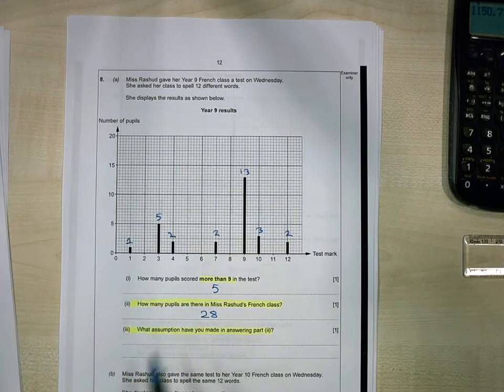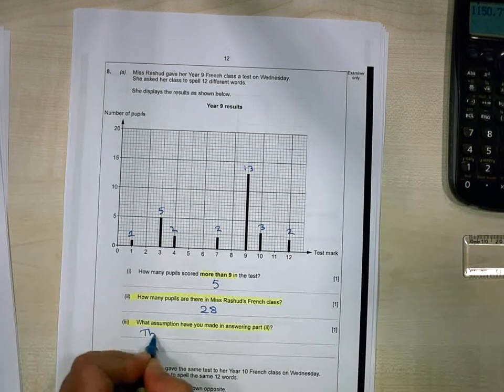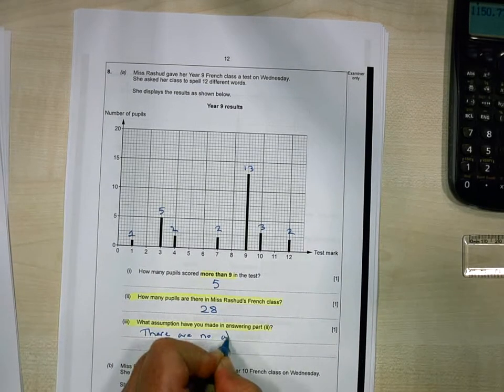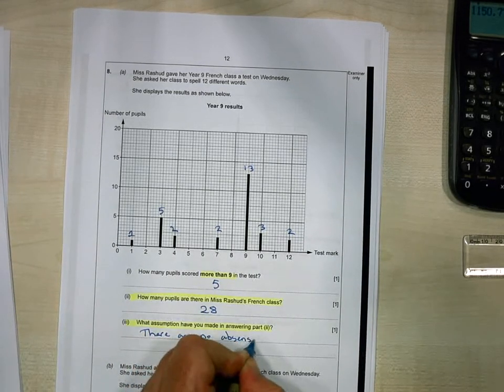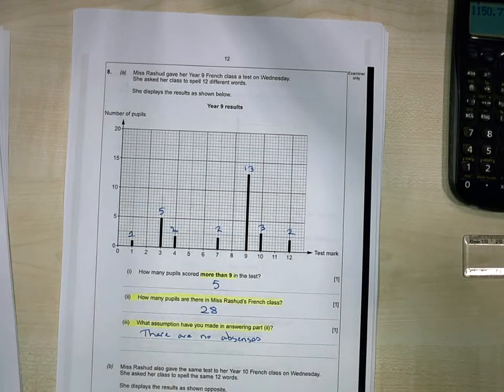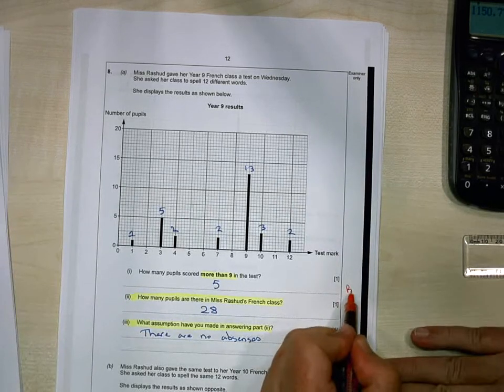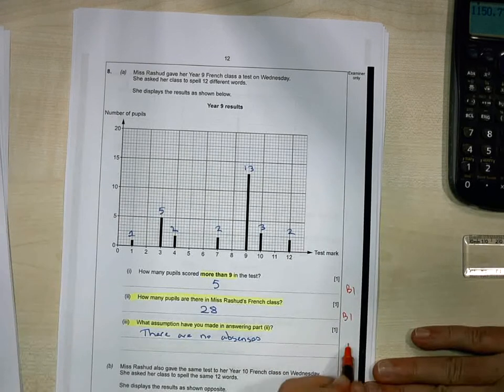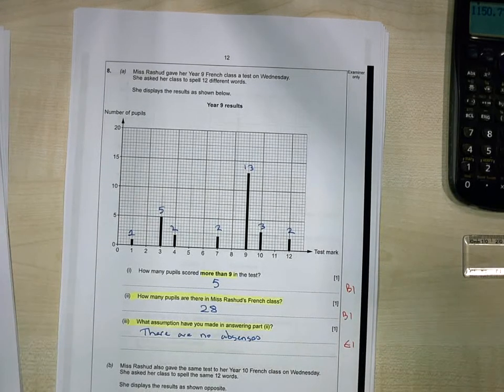So something like there are no absences, or everybody sat the test, something like that. So there's a B mark, I just need to see 5. A B mark, I need to see 28. And an E mark, I need you to make sense of the context of the question.